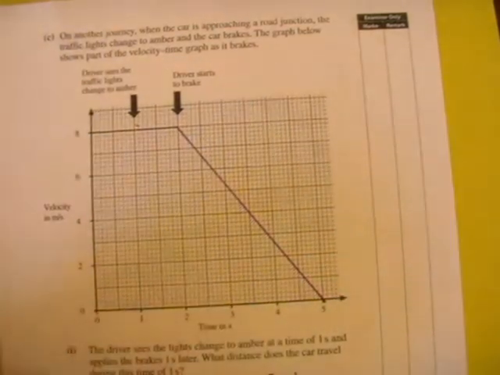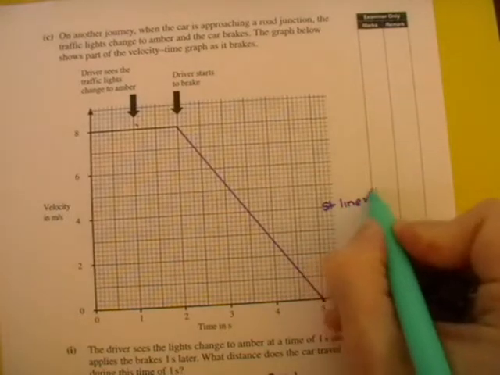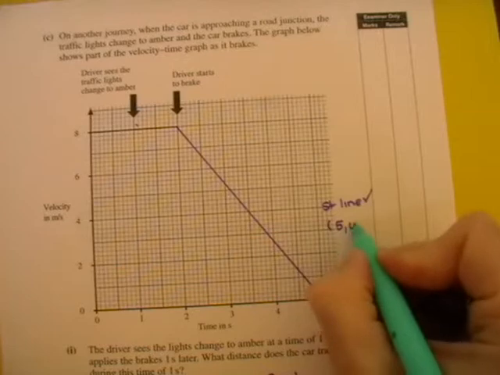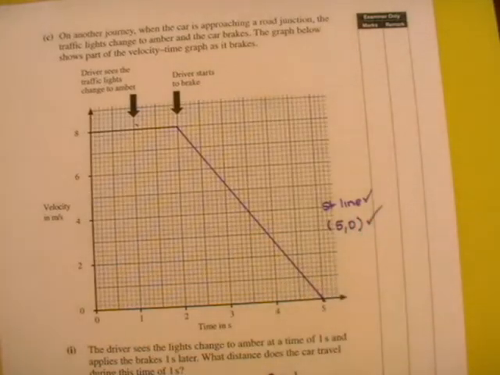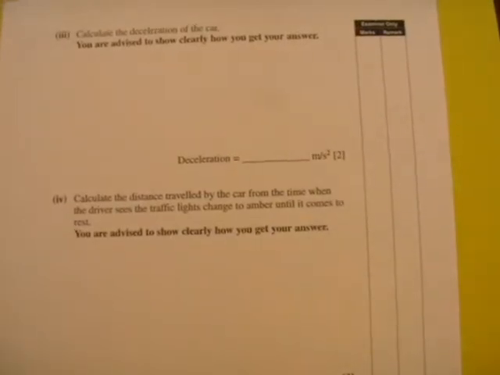A nice straight line down like that. You get a mark for a straight line and it ending at 5. That's your 2 marks.